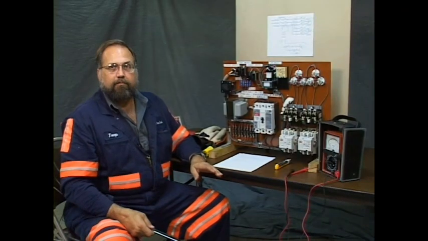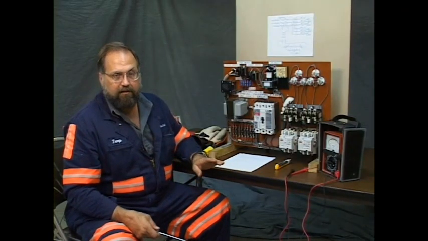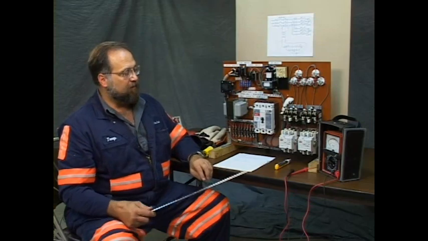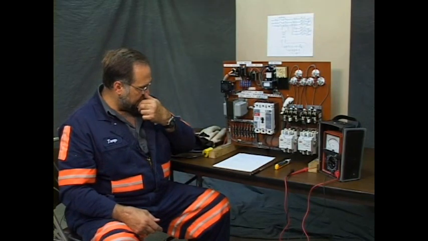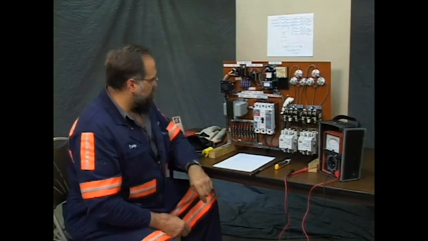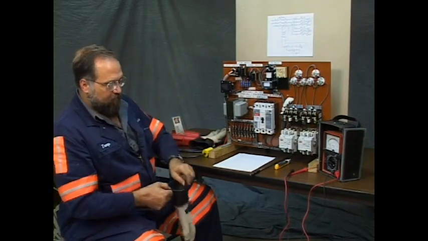Taking power to the device is only half the circuit. It has to go away from the device as well. I suspect that's where a problem lies. So let's take the power off this machine, lock and tag.